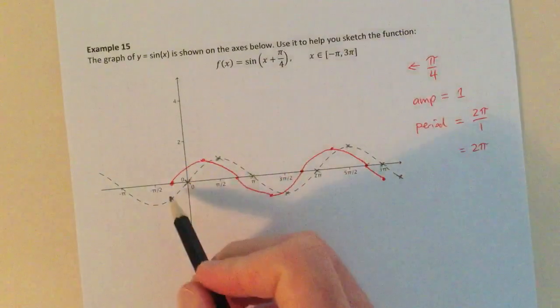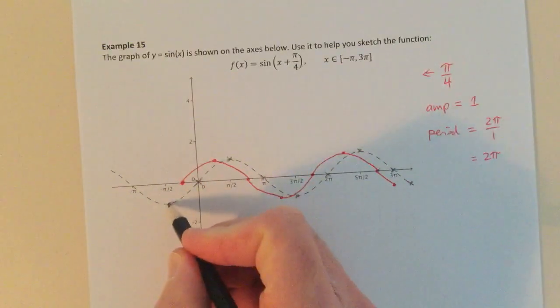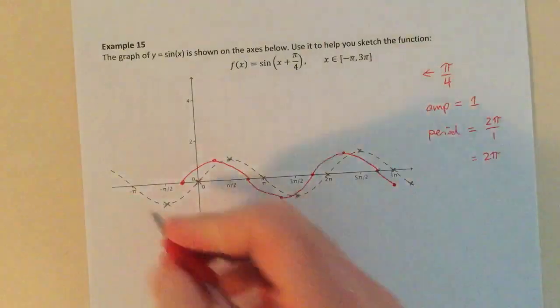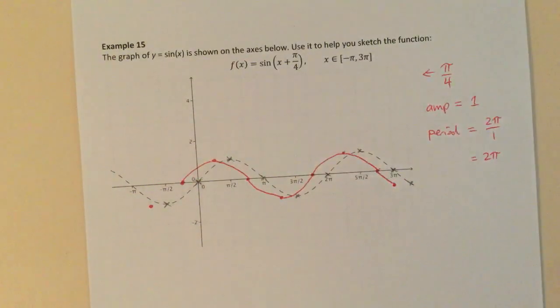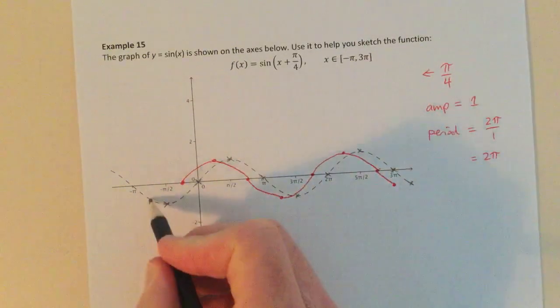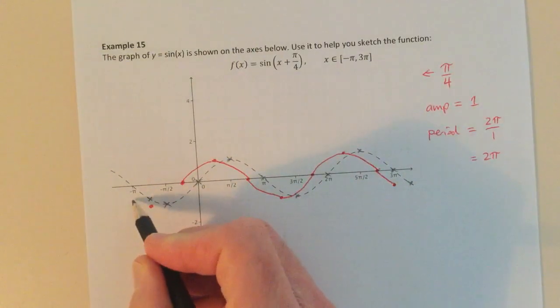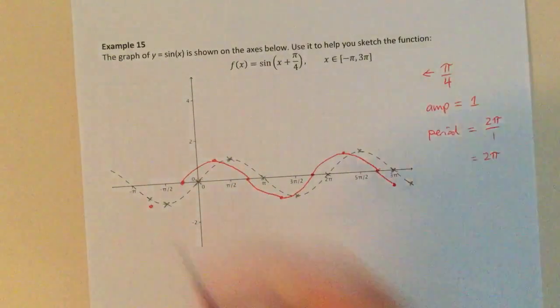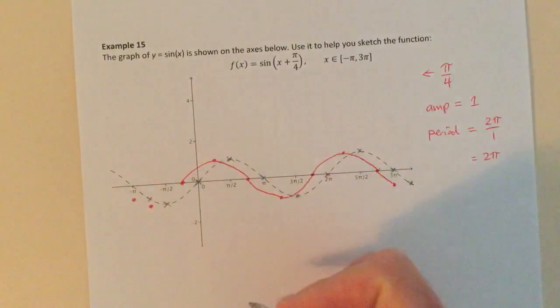All right, and back at the other end, I've still got a little bit more to do. I can take this minimum here, translate that back by pi on 4. And again, if I'm looking for where my end point is, well, I can just take this point here, because I know that when that moves pi on 4 to the left, that's going to be sitting with an x value of negative pi, which is the other end point of my domain.